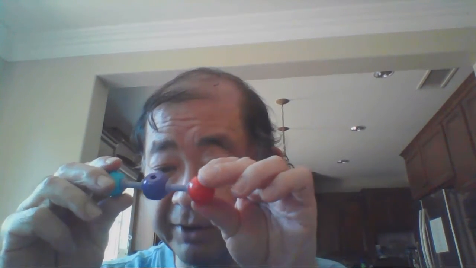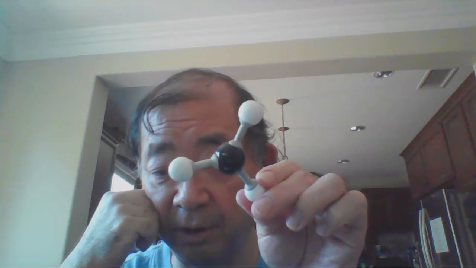Like here we have AX3, trigonal planar. We also have AX2. This is linear. Now, if the blue and the red are different, then this will be a polar molecule. If they're the same, they're going to be nonpolar. So if AX3, if all the atoms are the same, it would be nonpolar.